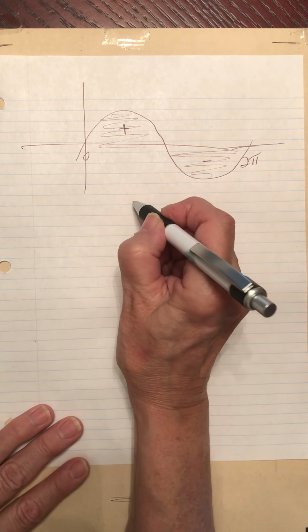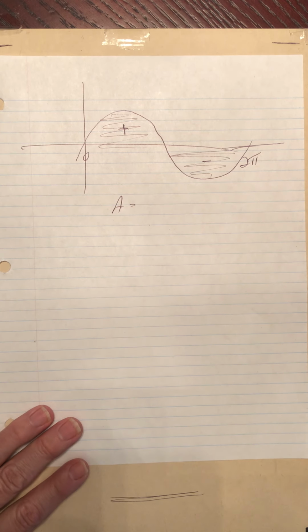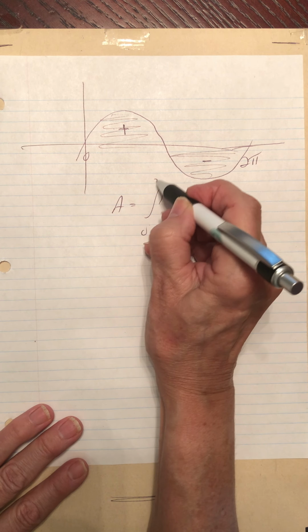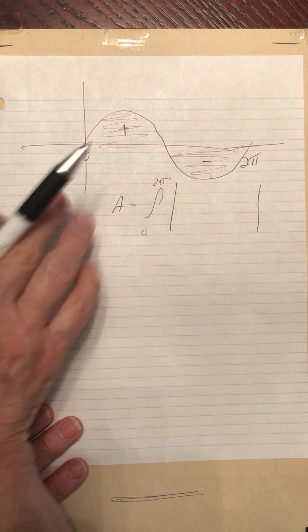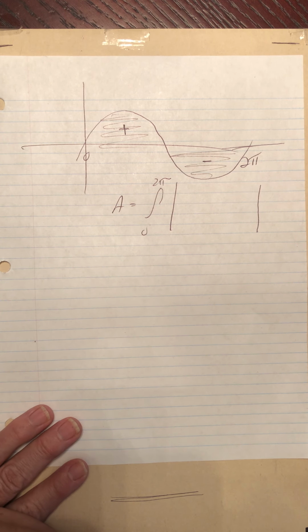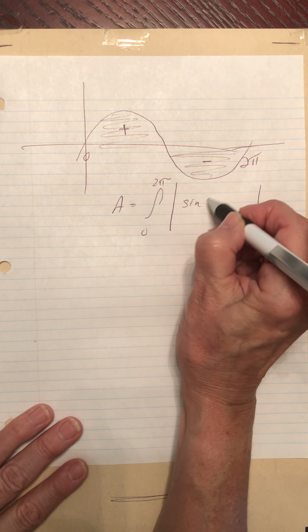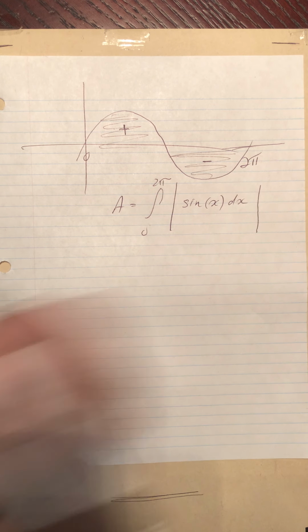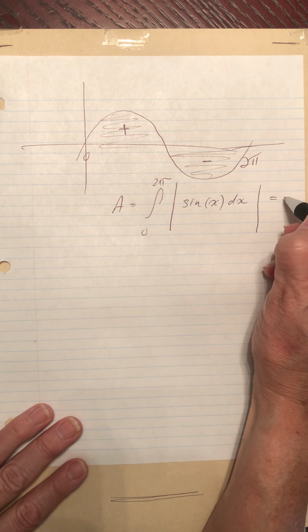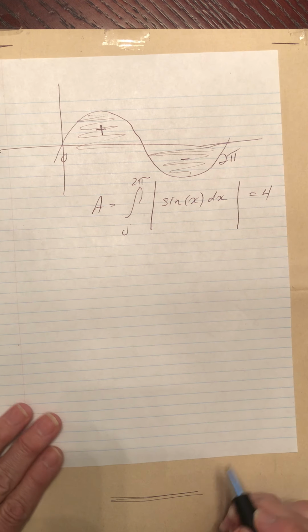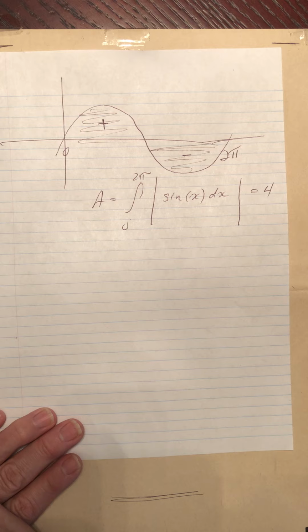If I want to do this, then simply using a Math 9 key, I could say I'm going from 0 to 2 pi, but I'm going to want everything here turned positive. So I could now enter that into my calculator and figure that out. I will now get, I think it's 4. So otherwise, without these absolute value signs, I get 0.